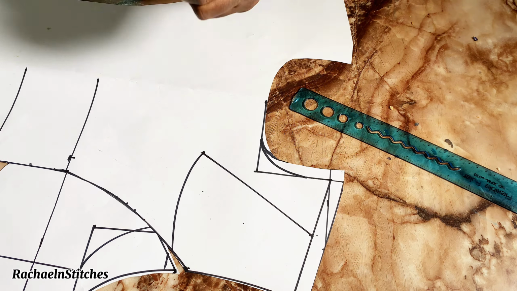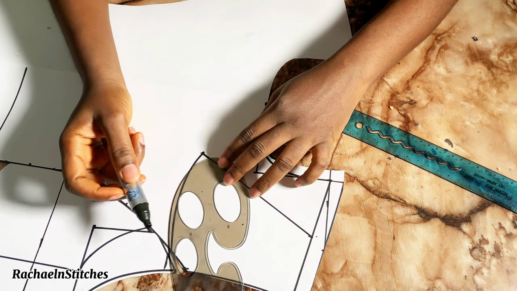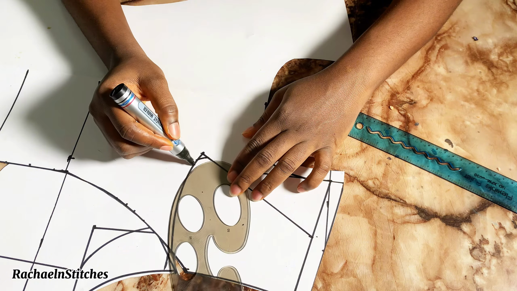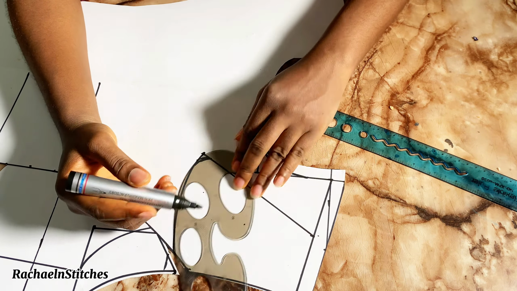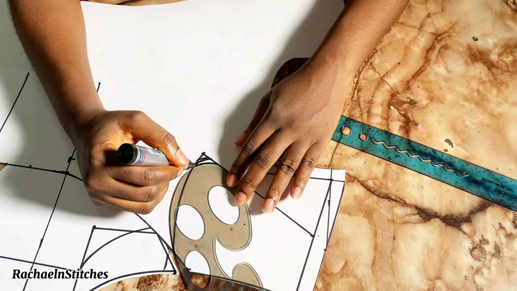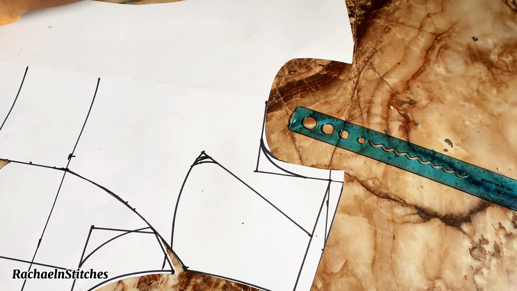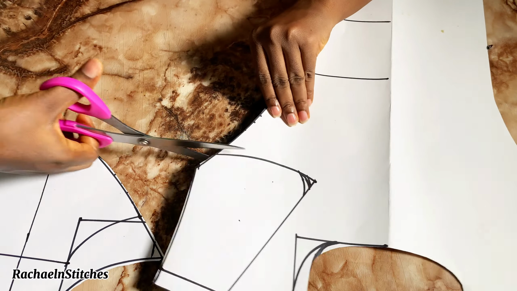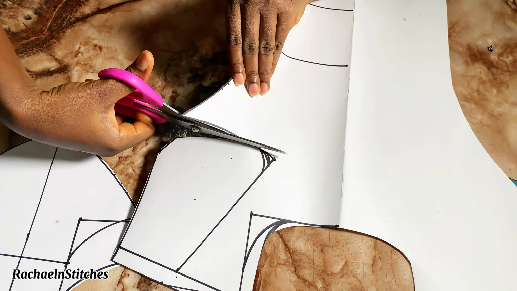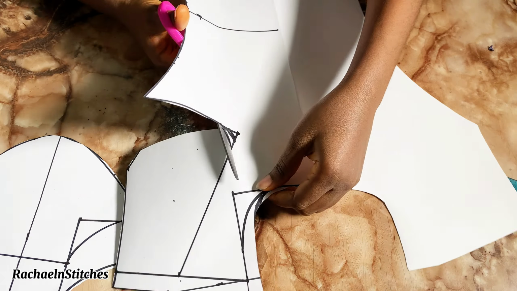I'm going to be blending it in. All right, so it depends on how thick you want your band to be. You can want a band of 1.5 inches or 1 inch. It depends on what you want to achieve around the neckline. I'll go on and cut it out at this point, and we're going to see how it will be looking.